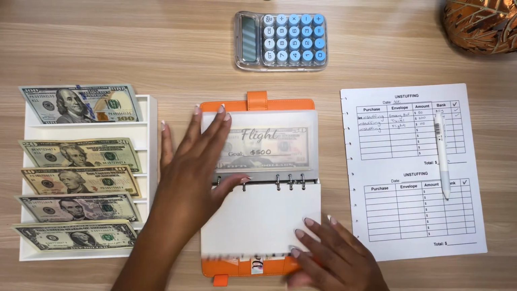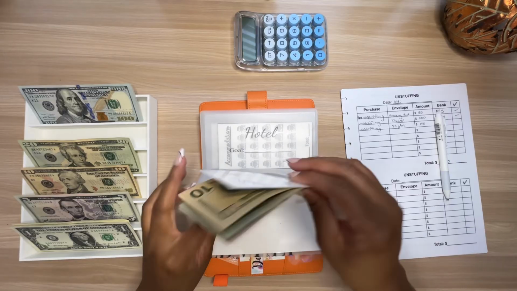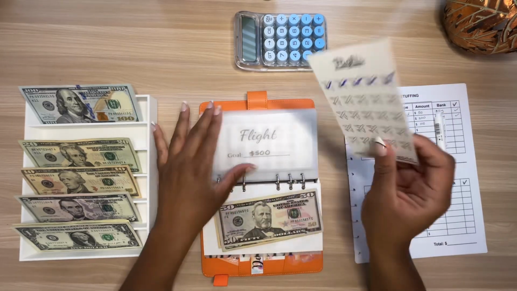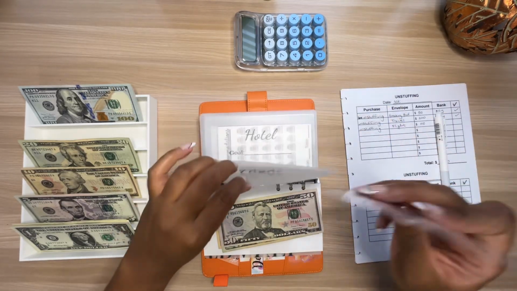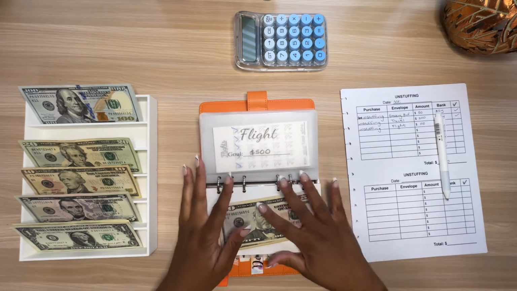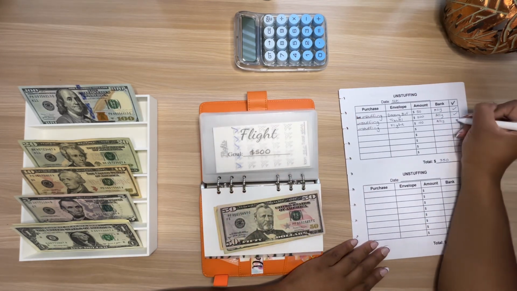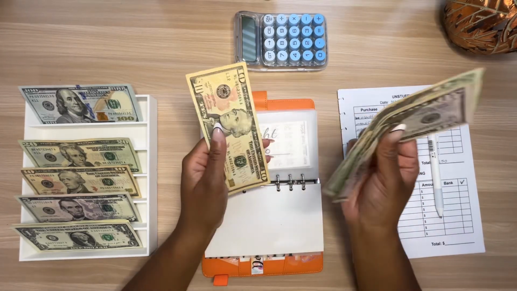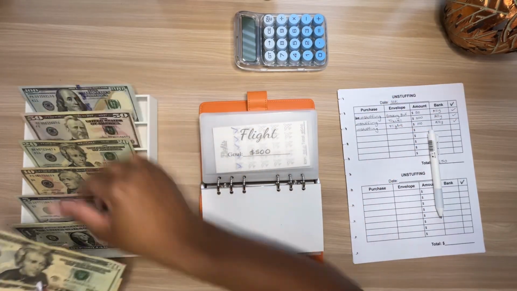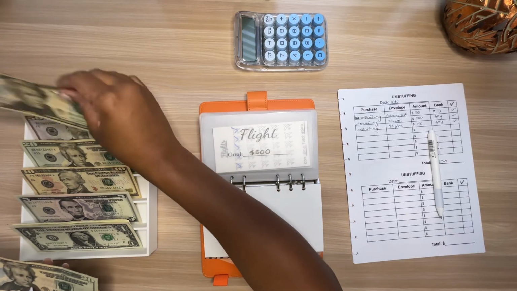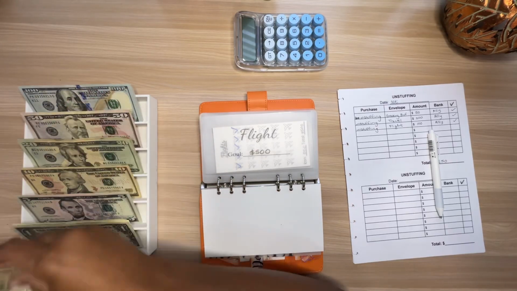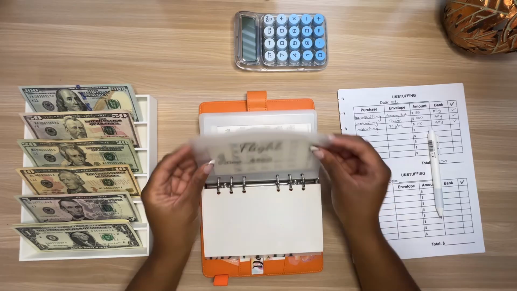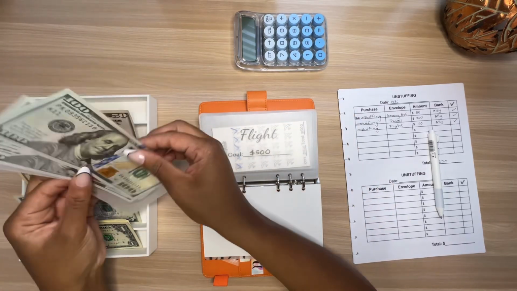In here, I will unstuff the money for my flight. Right now, this is at 100. But every time I hit 100, I'm going to try to unstuff that and take it back to the bank. So let me count this to make sure it's 100. So 50, 70, 90, 100. And then I'll put a $100 placeholder in here.